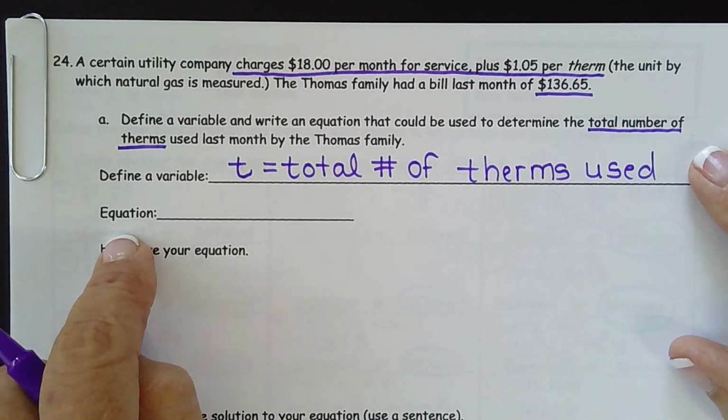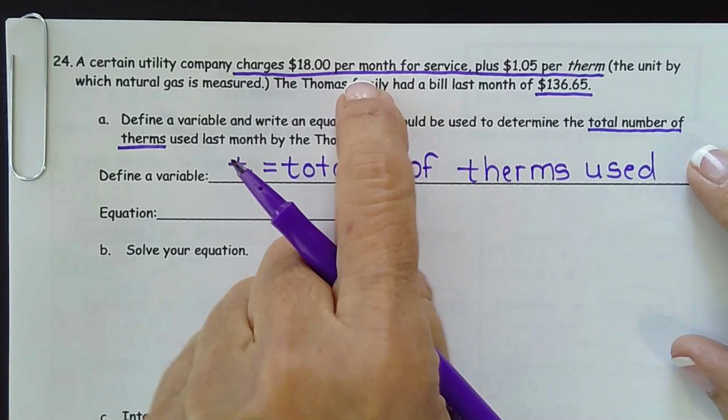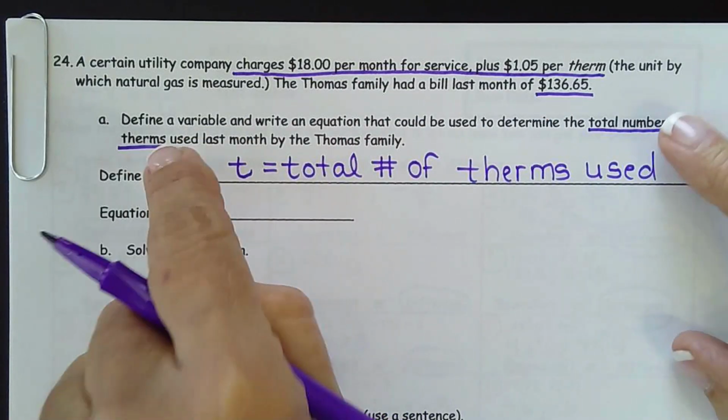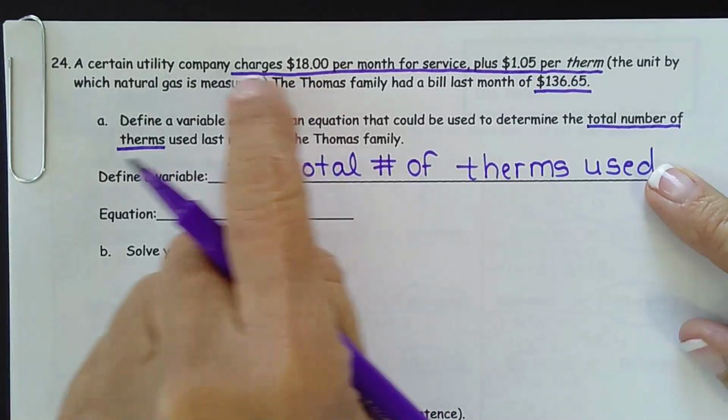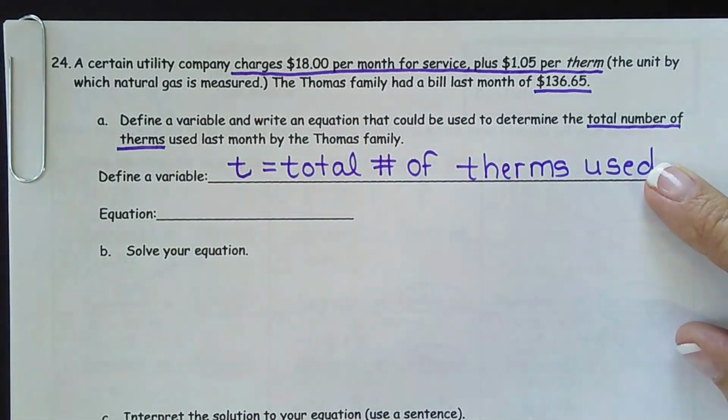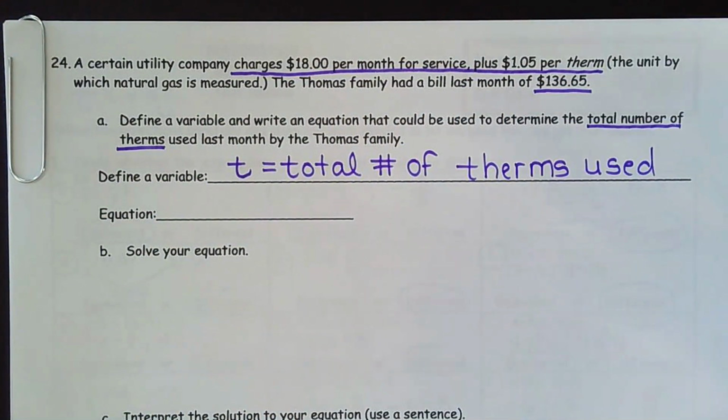Okay, now we have to write an equation, and what they asked for always gives you your variable statement. Then you go back to the original problem and do your direct translations, which we're so good at now.